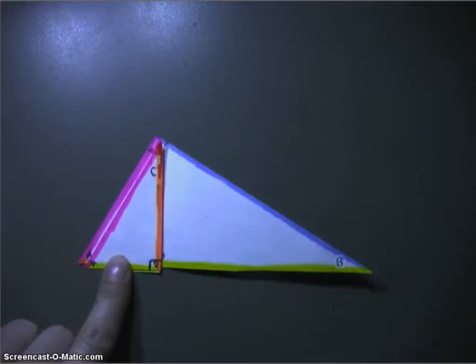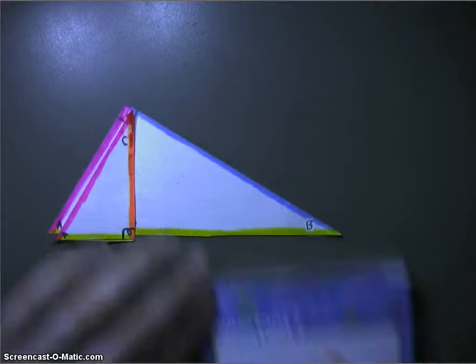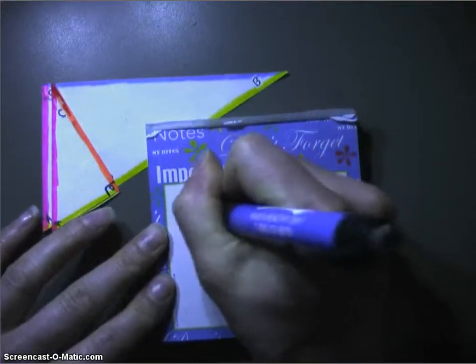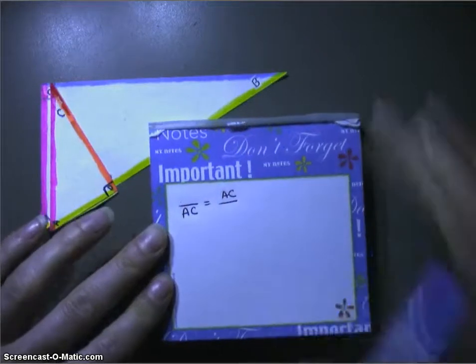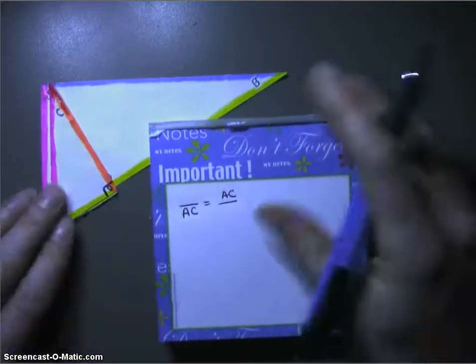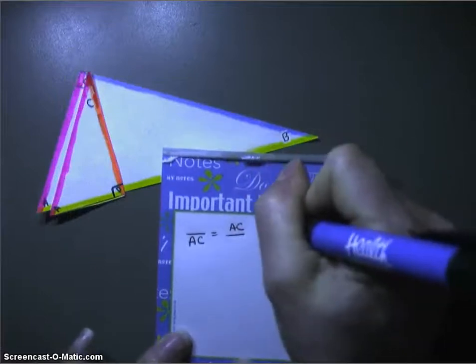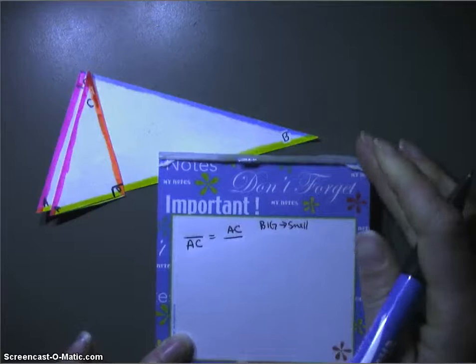Since they have that exact same side in common, I'm going to make that my geometric mean. So this is segment AC. I'm going to set up a proportion here. That side that those two have in common, I'm going to make those my geometric mean. And then if I do a comparison, I'm going from the big triangle to the small triangle.